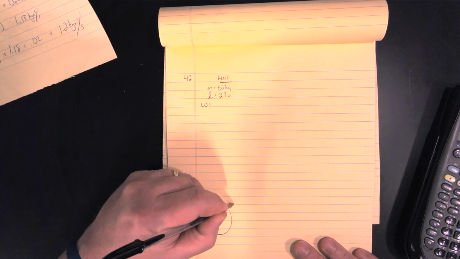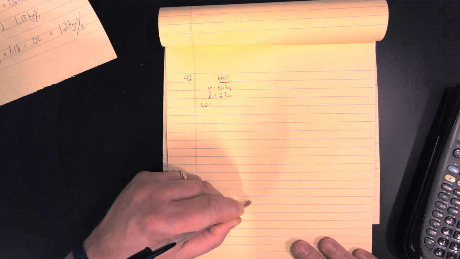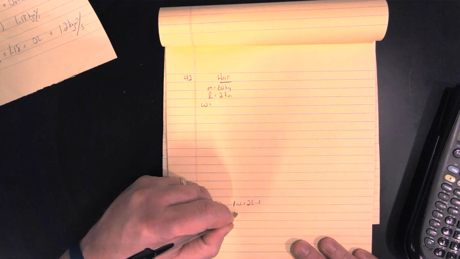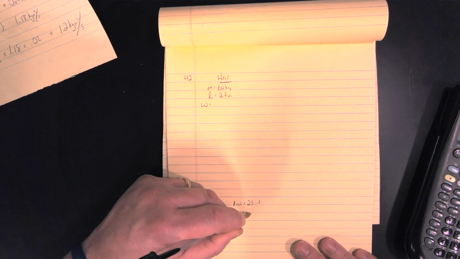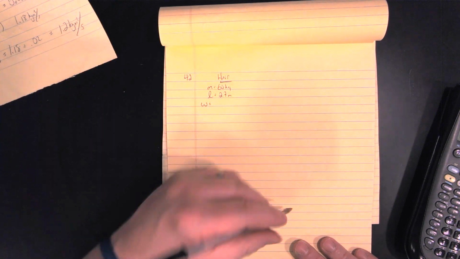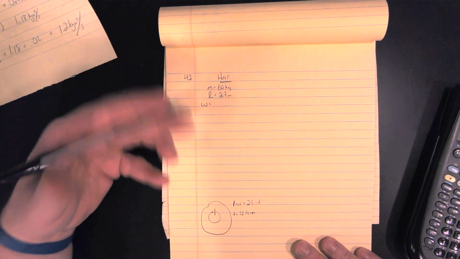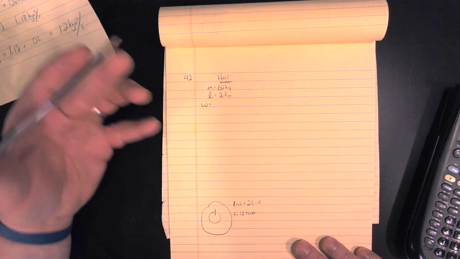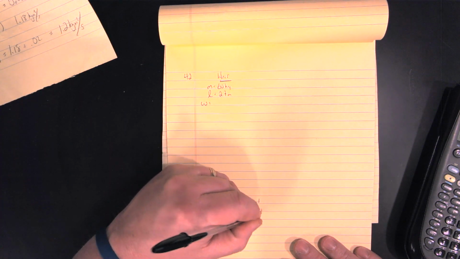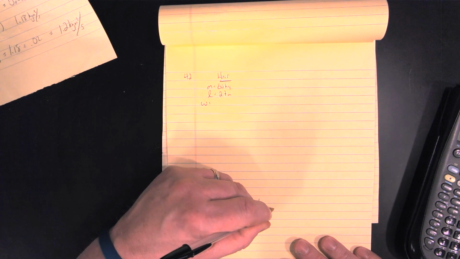So it's going to make one rotation, which is 2 pi radians, and it's going to do that in a time of 12 hours. It goes around twice a day. Now I converted that over to seconds, so 12 hours times 60 minutes an hour times 60 seconds in a minute, which gave me 43,200 seconds.